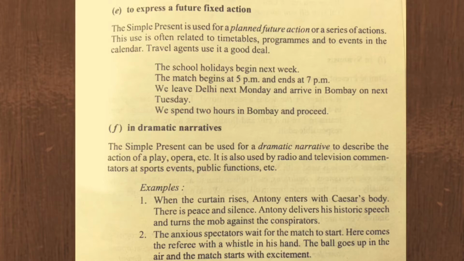The match begins at 5 p.m. and ends at 7 p.m. We leave Delhi next Monday and arrive in Bombay next Tuesday. We spend 2 hours in Bombay and proceed.